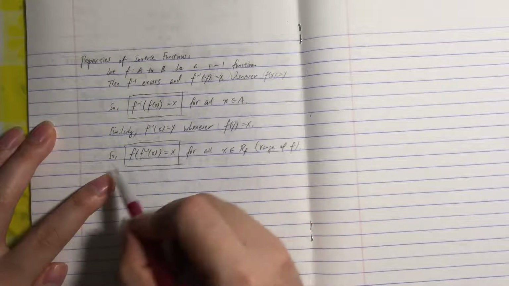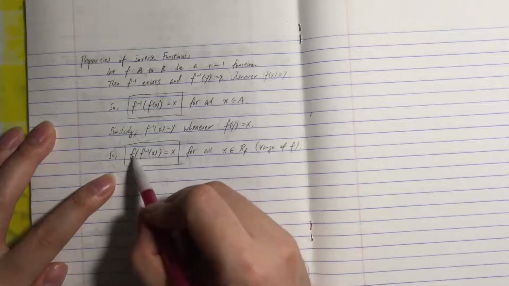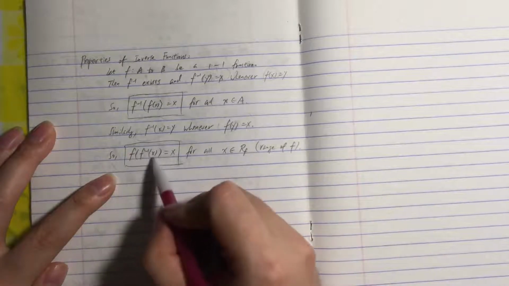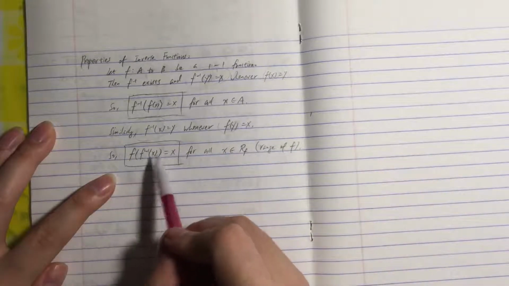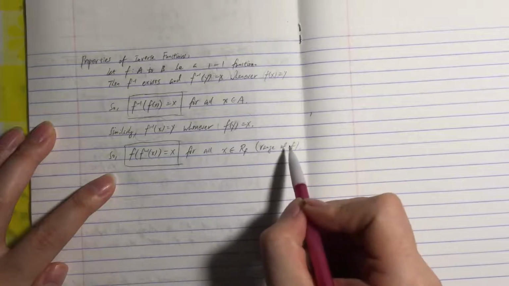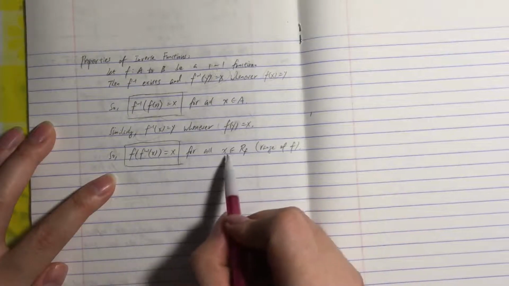We can also consider f cancels f inverse. We get x by itself. f of f inverse of x, f and f inverse can cancel, we get x by itself. So f of f inverse of x equals x for all x in the range of f.